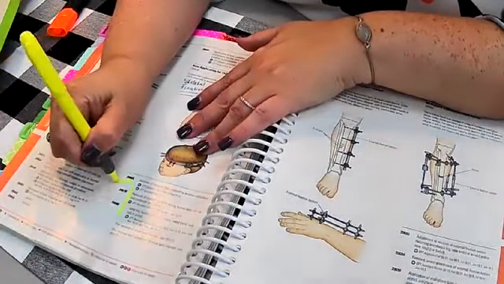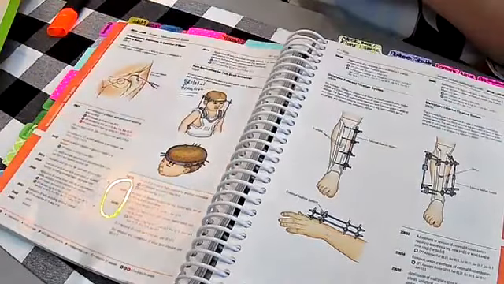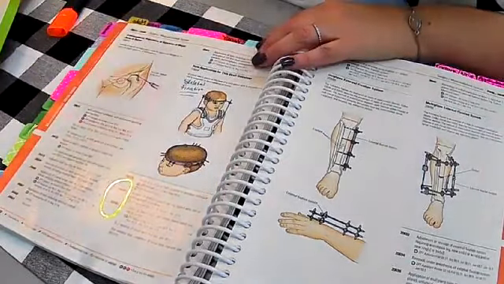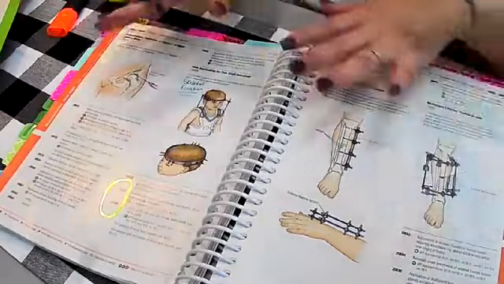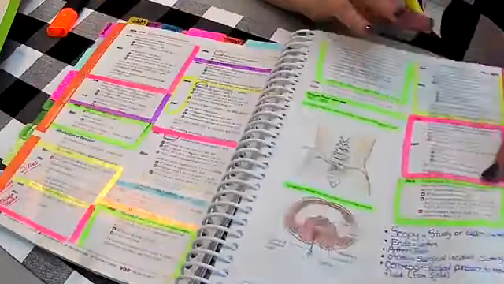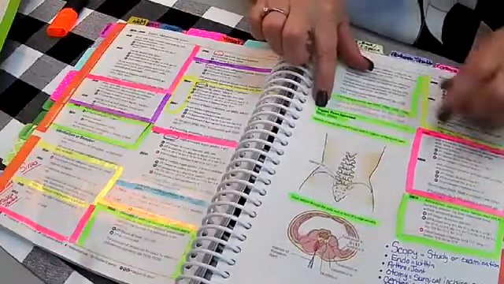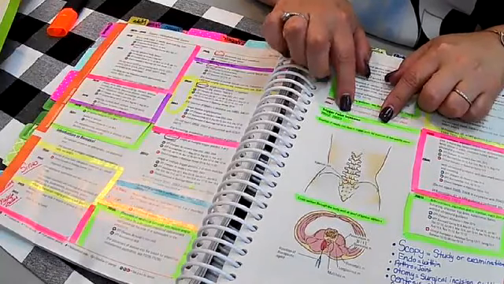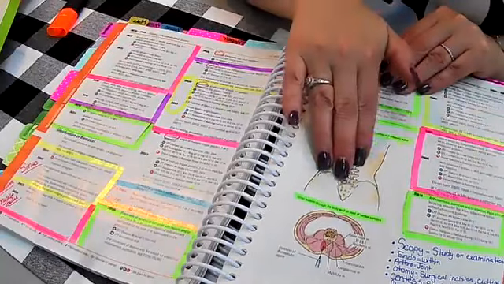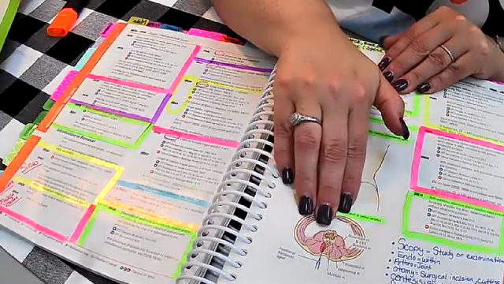Like they would do this, like these two go together, and then they would make notes around it. I don't care for that method, but I did want to show you that. So I'm coming back over here. Now we have trigger point injection, and this has a bunch of information on trigger points.